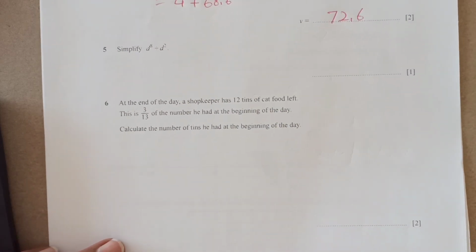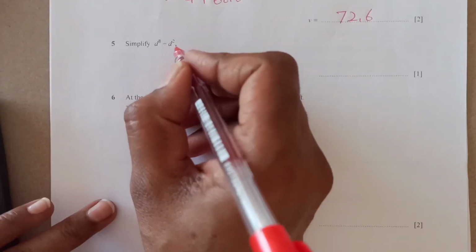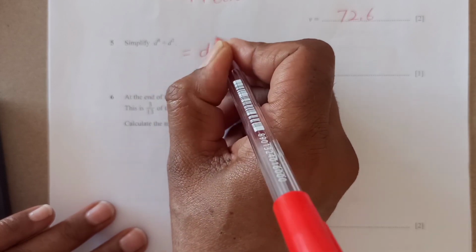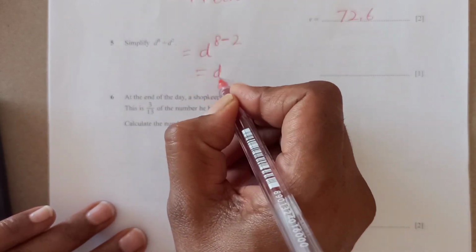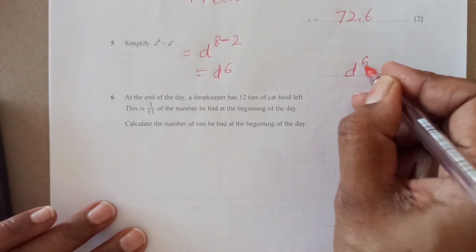Now number 5, simplify d power 8 divided by d power 2. This is division, so we are going to subtract the power, so d power 6 is the final answer.